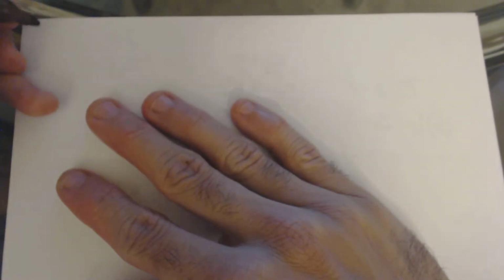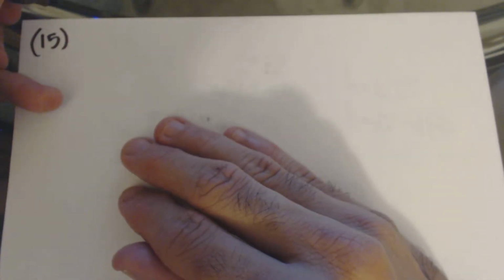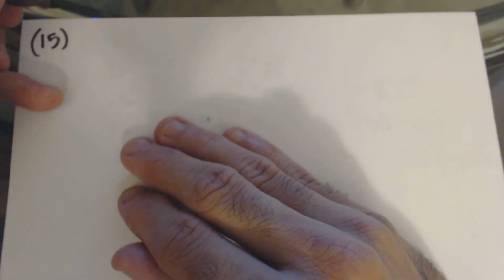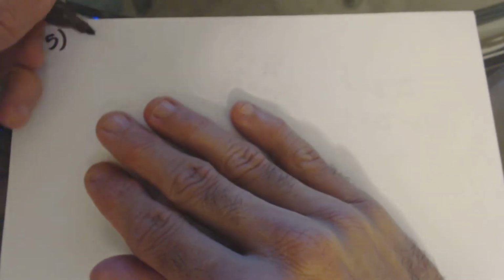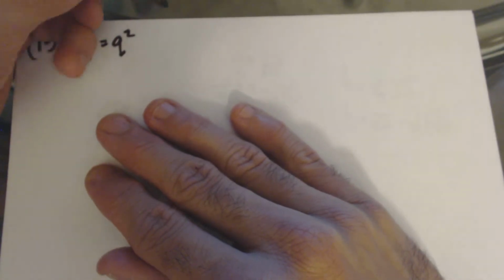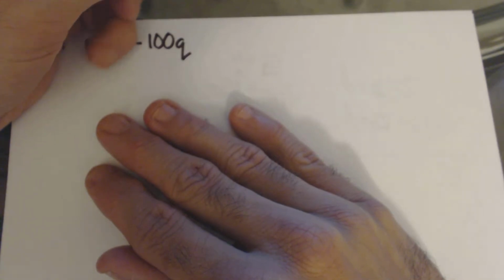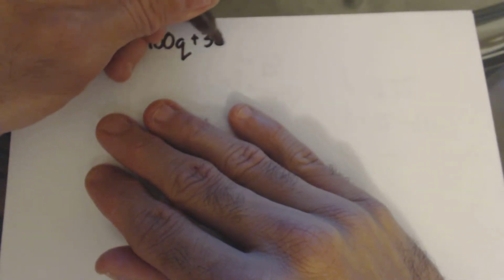Alright, number 15, section 13.6. Profit, once again. A manufacturer can produce at most 120 units of a certain product a year. The demand equation for the product is P equals Q squared minus 100Q plus 3200.